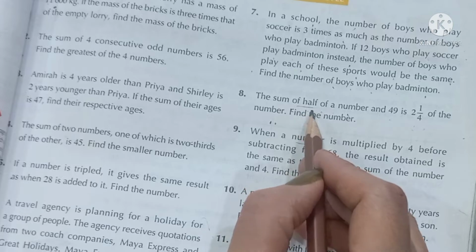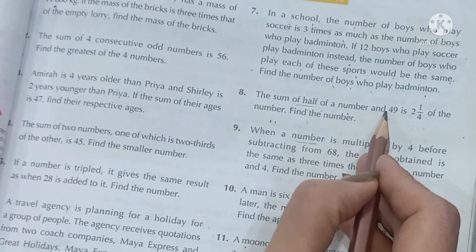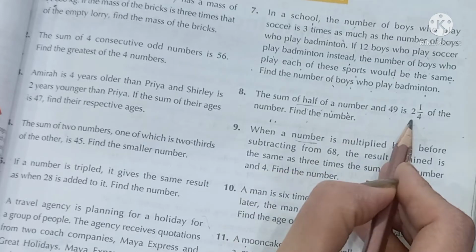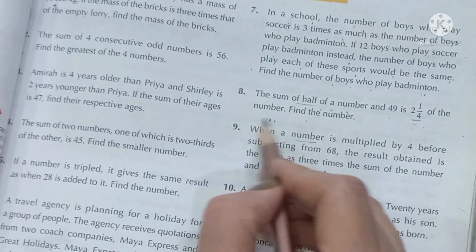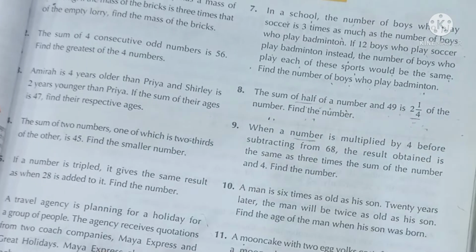Here we are going to find a number. If we take the half of that number and add 49 to it, it becomes 2 whole 1 by 4 of that number. So how will we solve it? Let's check.